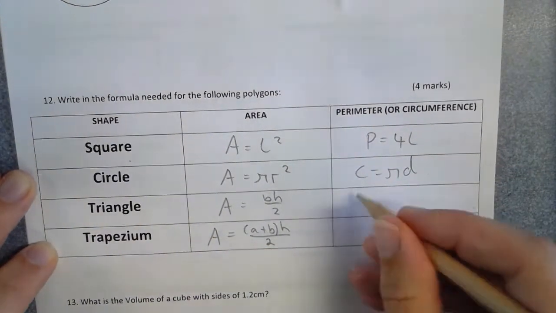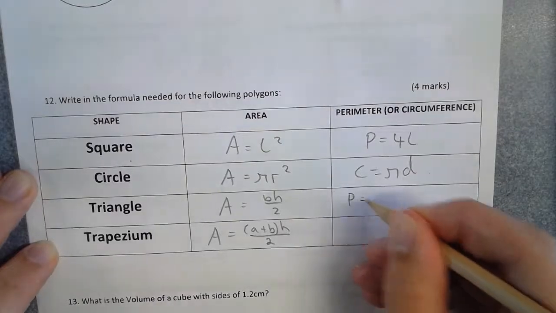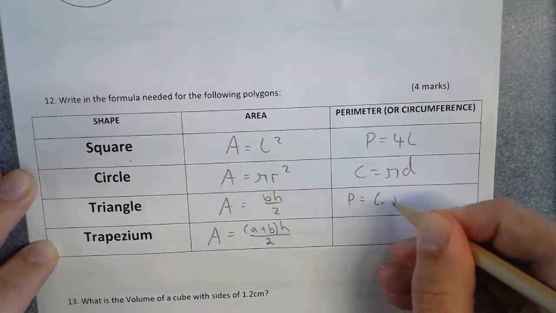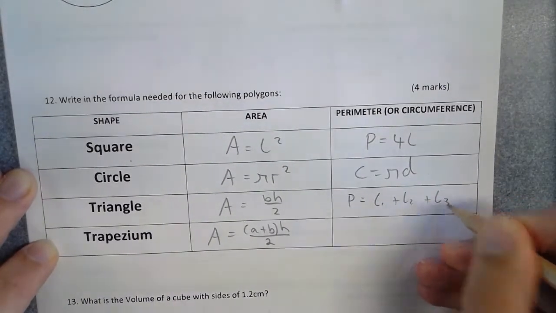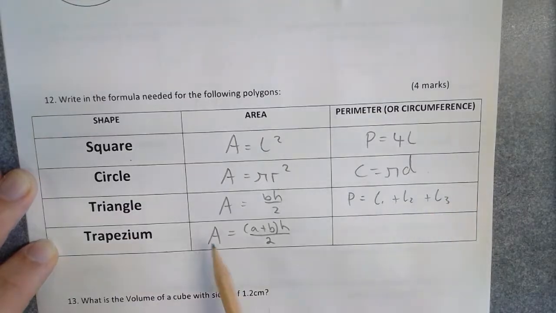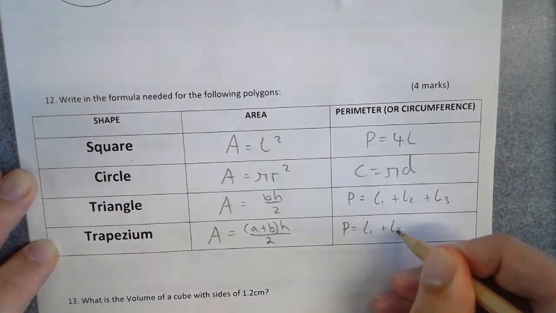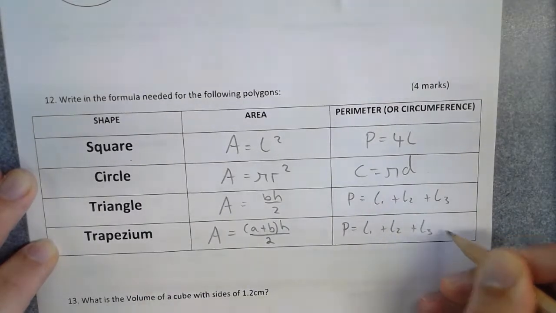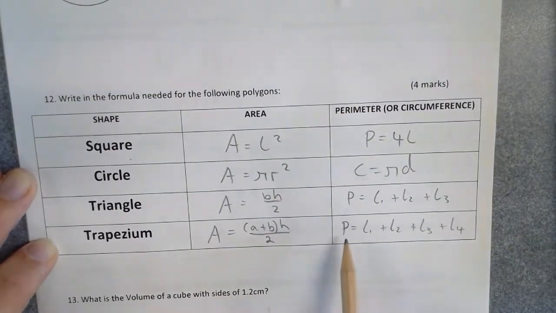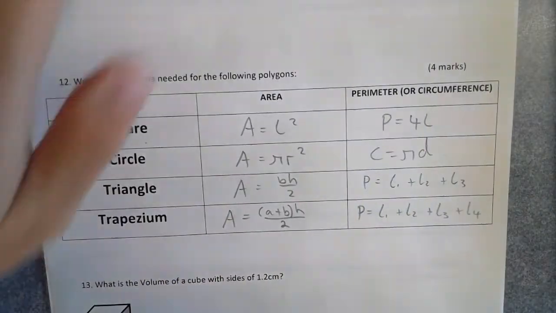Triangle doesn't really have a perimeter, but the perimeter of a triangle would be the lengths. So length 1 plus length 2 plus length 3, you just add the 3 sides together. And same as a trapezium, it's got 4 sides, so you just add up the 4 different sides. So a few different ways you could write these. So you add up the 4 sides, add up the 3 sides.